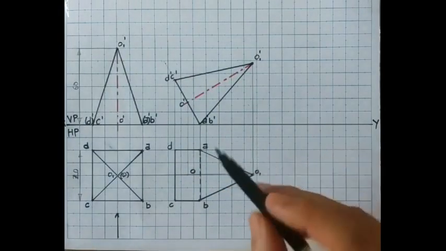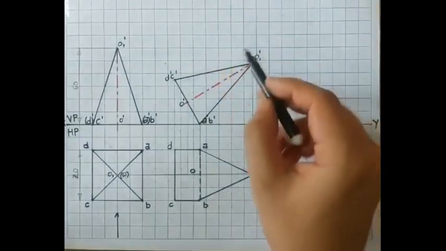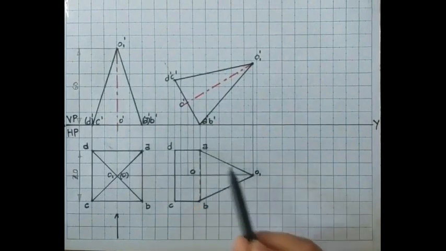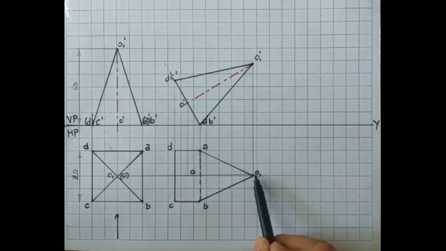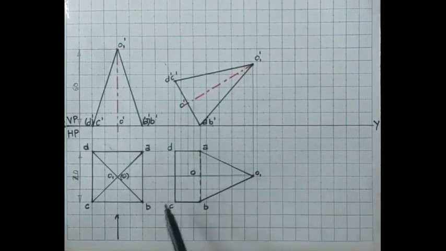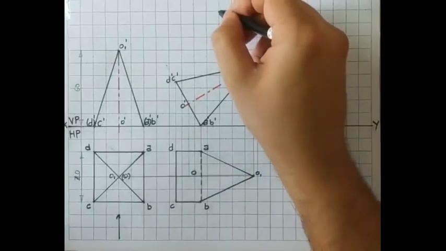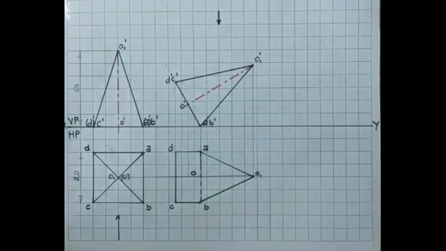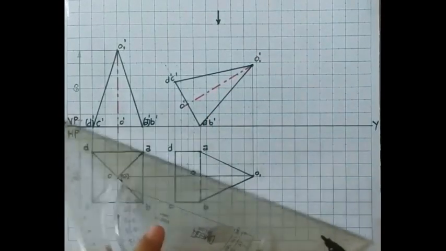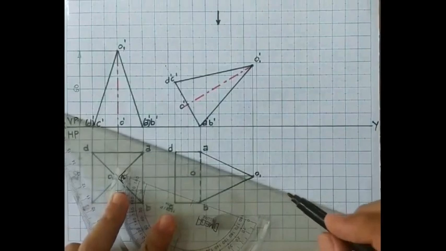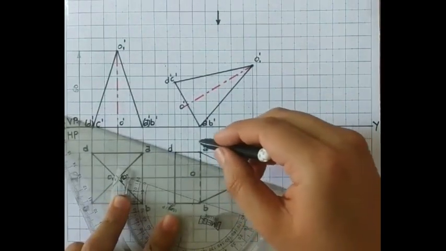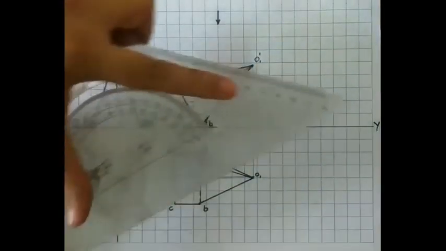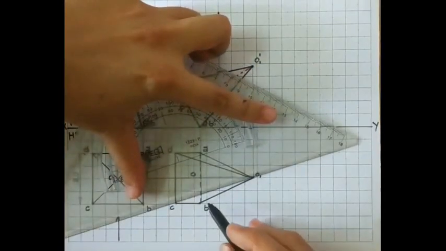And then you need to look into the slant edges. O to A is already connected, O to B is already connected. We need to check whether O to D and O to C is visible or invisible. Here, since those two slant edges are nearer to the observer, obviously those two will be clearly visible. So connect O to D and O to C with a dark line.